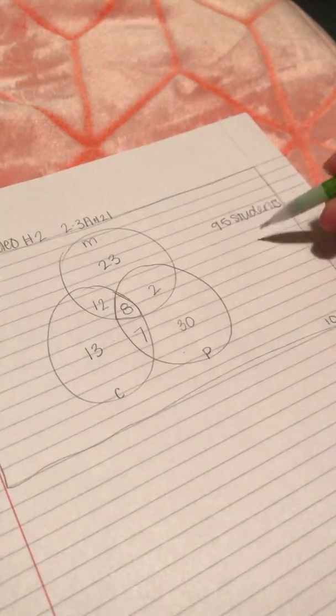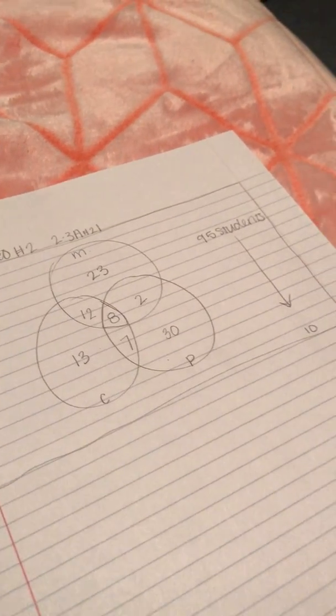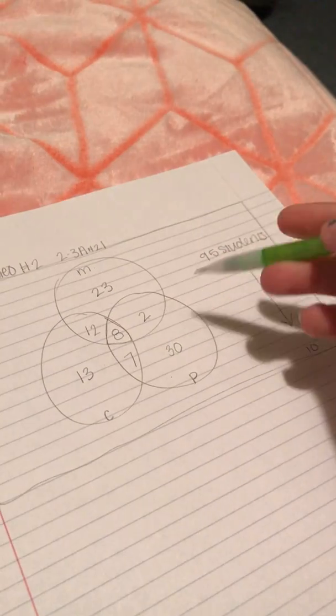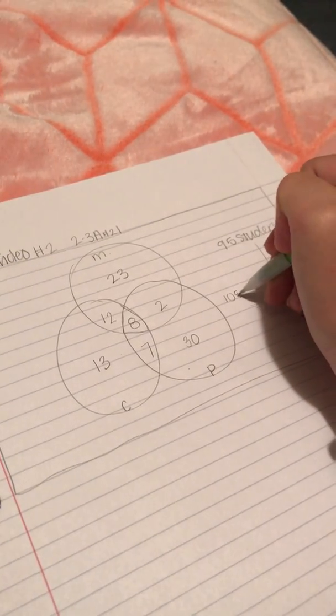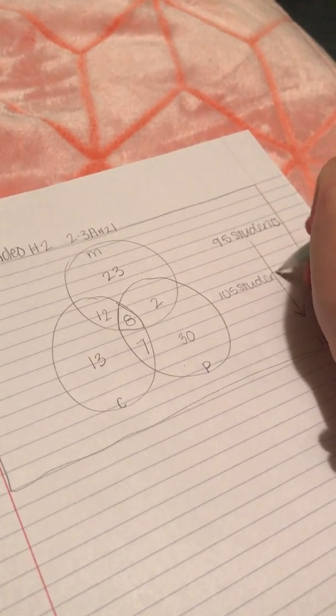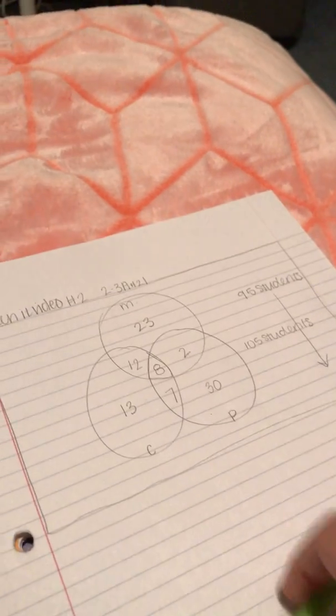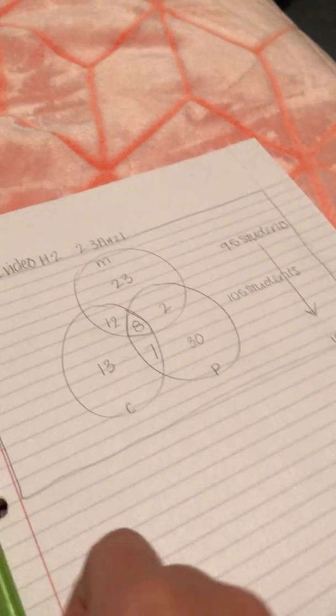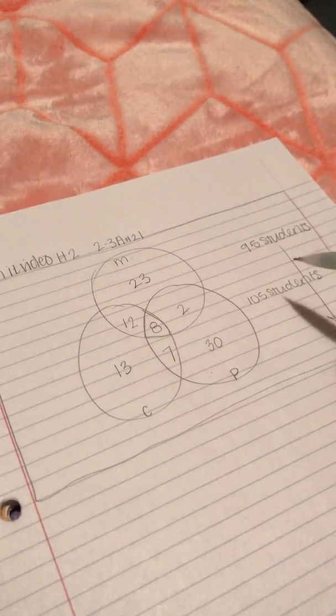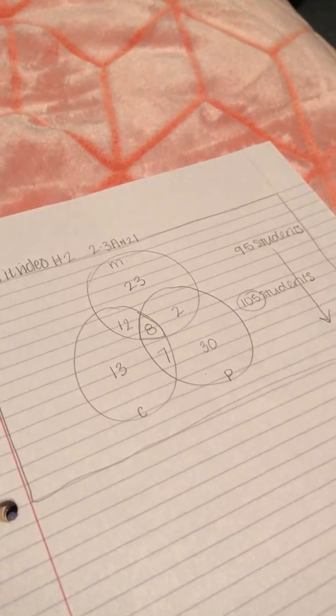But then we have to remember that we had 10 students that didn't take any of these three subjects, so for a total of 105 students. John should not be hired for this position because he said he did a survey of 100 students when the total that we found is 105.